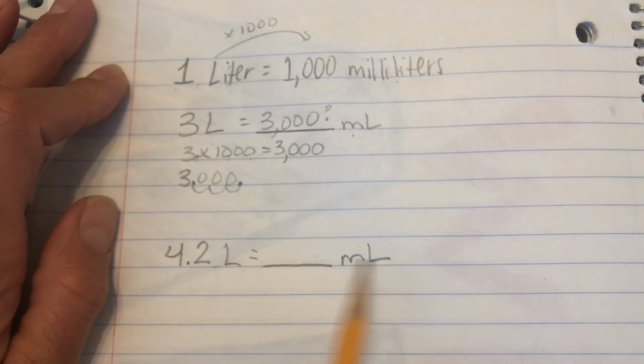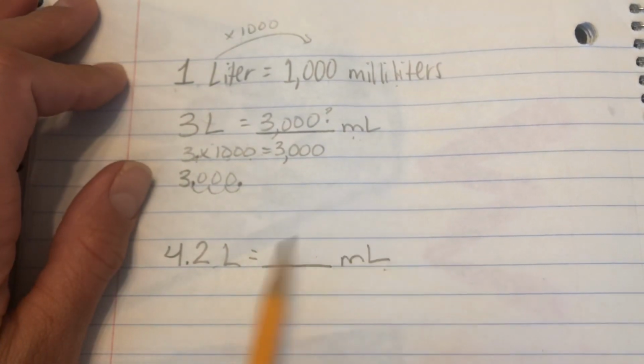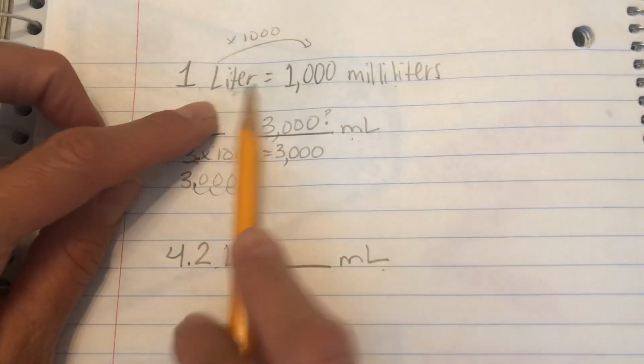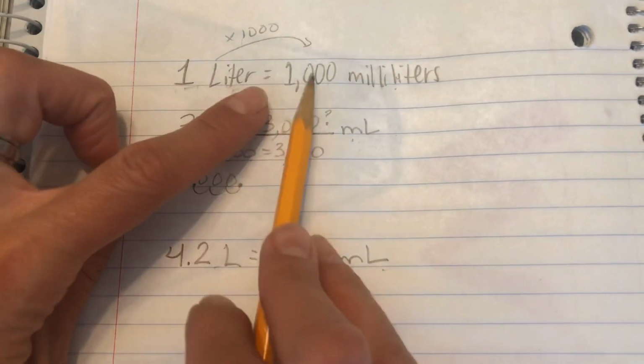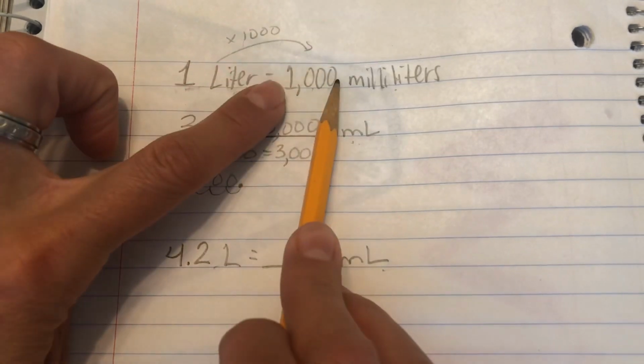Okay, so we're going from liters to milliliters. What do we multiply by, or what do we divide by? Well, let's see. Liters to milliliters. We're going from a small number to a large number. We multiply by 1,000 to get our milliliters.